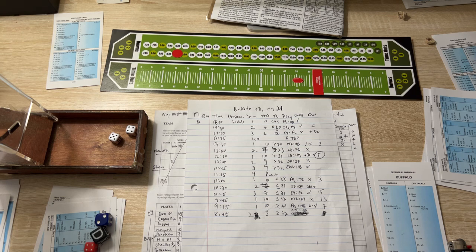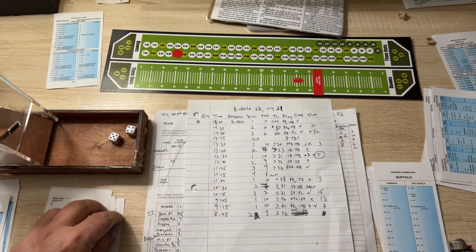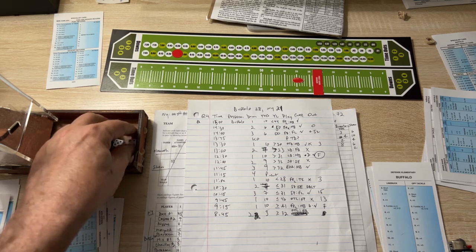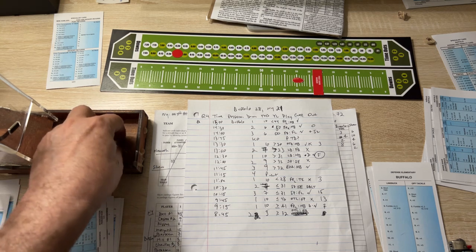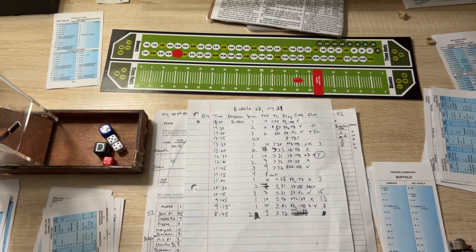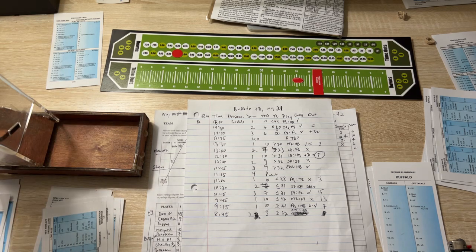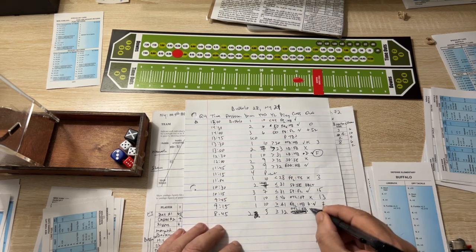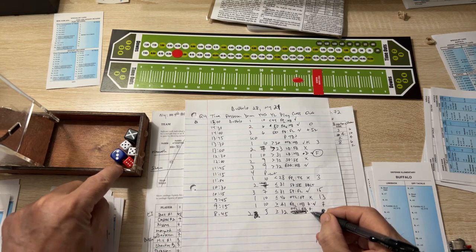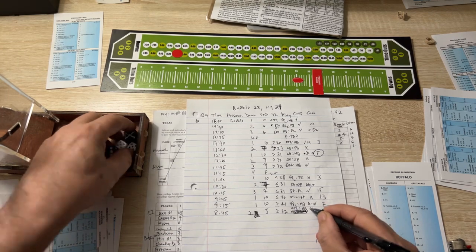It's 2nd and 3, and we're going to go off tackle with Riggins. Back to live action. Namath hands off to Riggins. Uh-oh, there's a flag on the play. That's a re-roll. No flag.